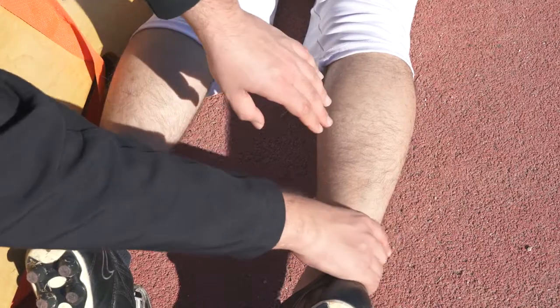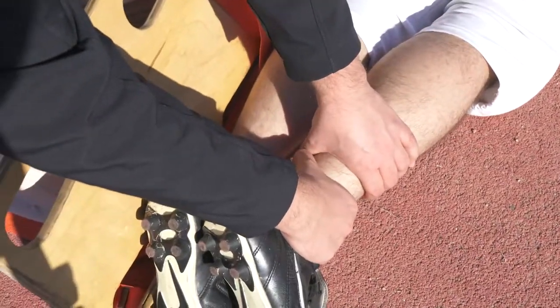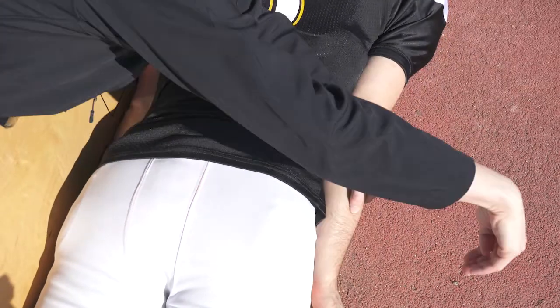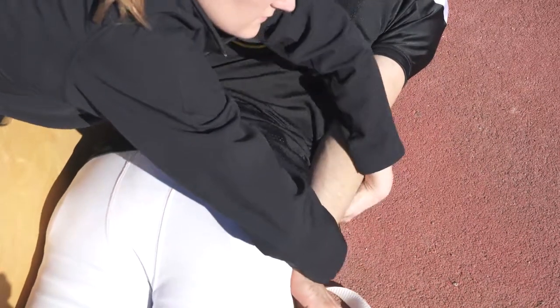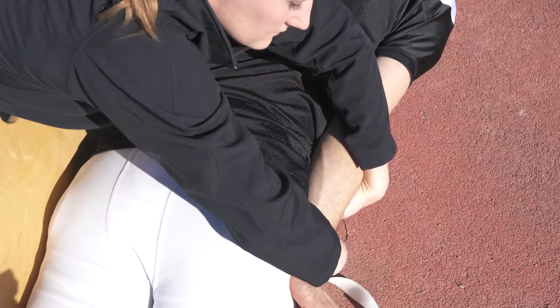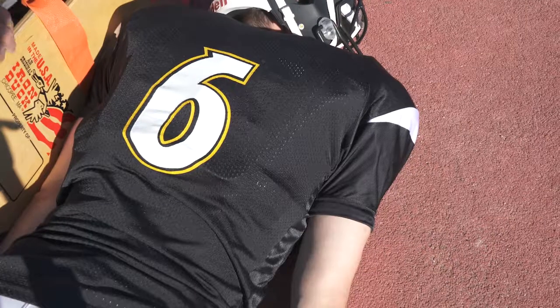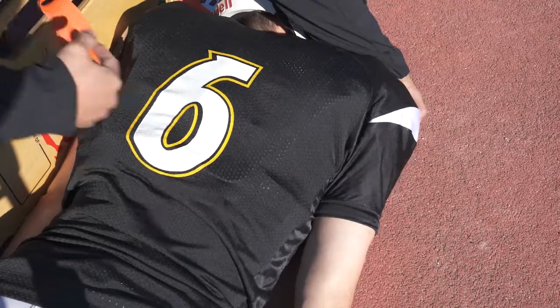Rescuer number 4 will be responsible for the distal legs. Rescuer number 3 will be responsible for the lower trunk and hip area, making sure that the arm is close against the side and getting a good grasp of the ASIS. Rescuer number 2 will be responsible for the upper trunk and shoulder area, making sure to get a good grasp of the arm and the shoulder.